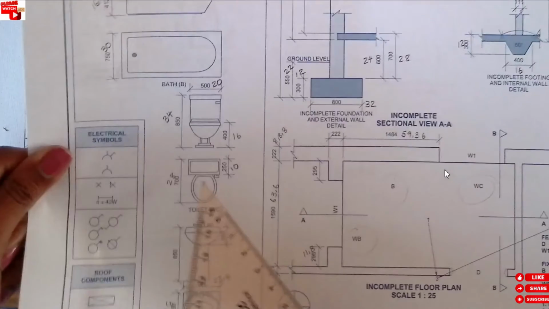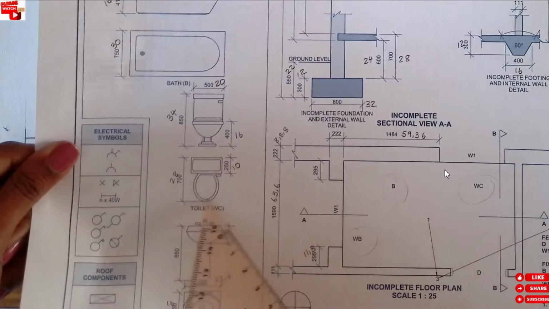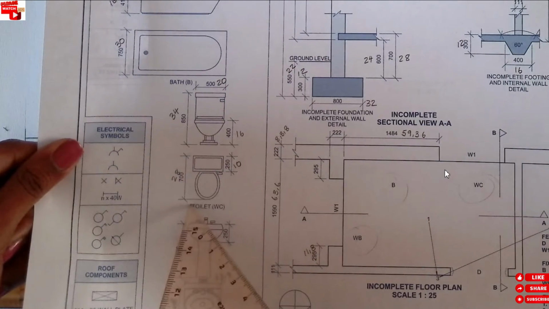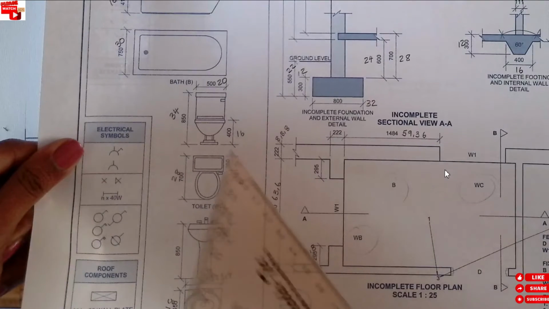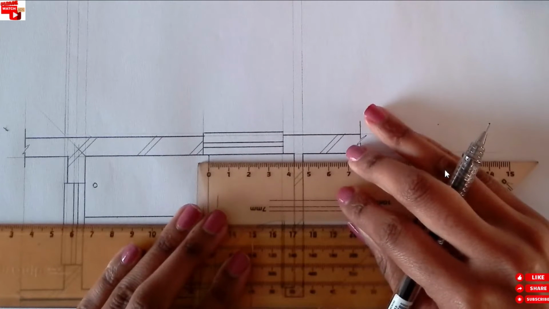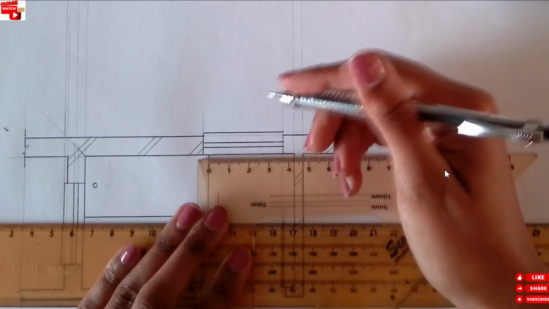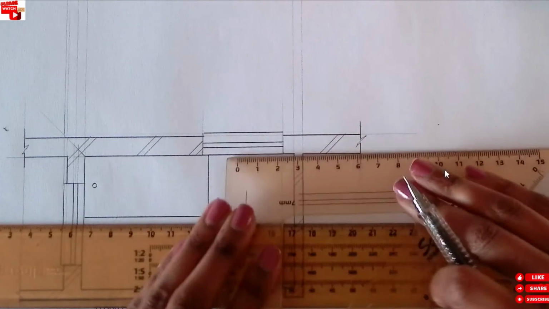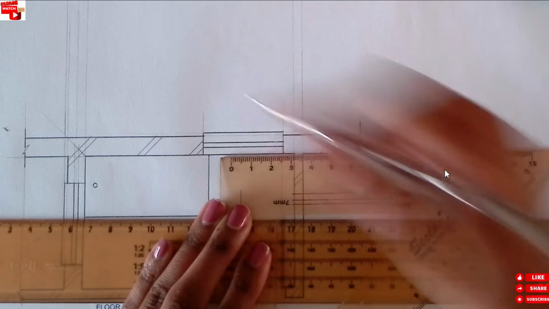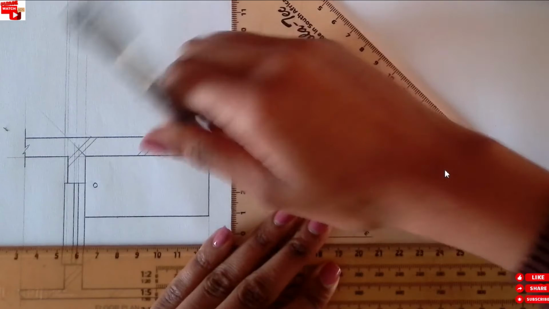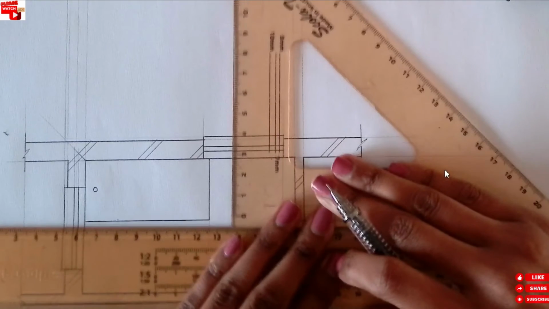Then we're gonna move on to the wash basin, or I mean the water closet, which is the toilet. So we're looking at the top view. The top view is 28 by 20. Going to start with that rectangle first. That is 28 by 20. So I have to get the center of the space. 42. Half of 42 is 21. Then from there, I'm going to go out by 10 on each side. Then I'm gonna go down by 28.